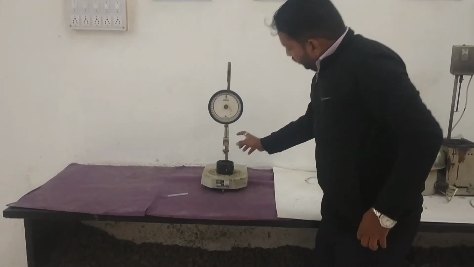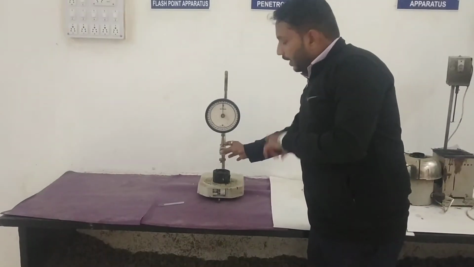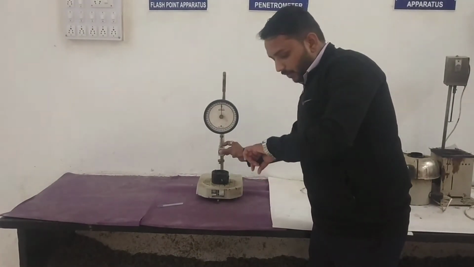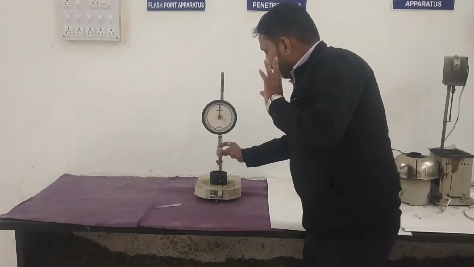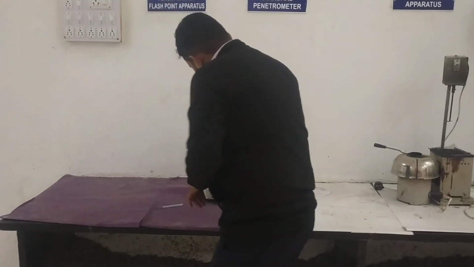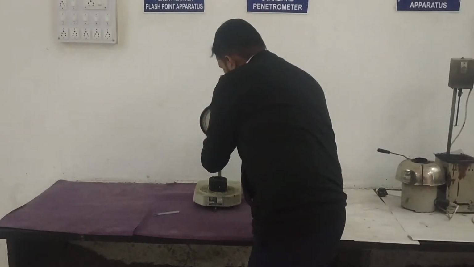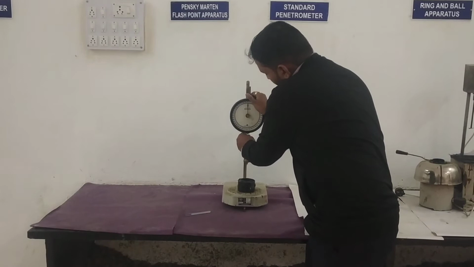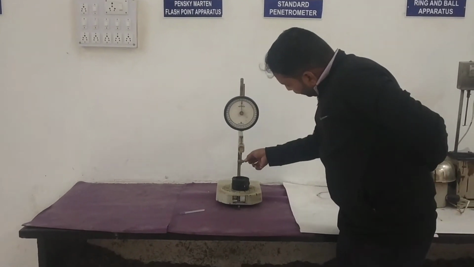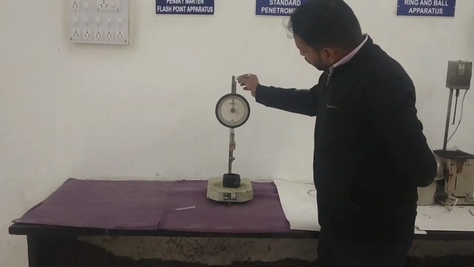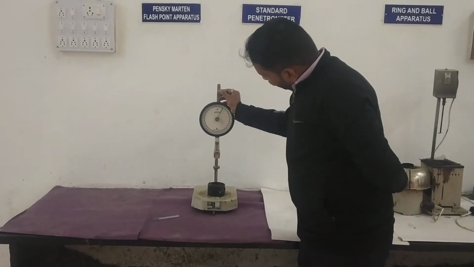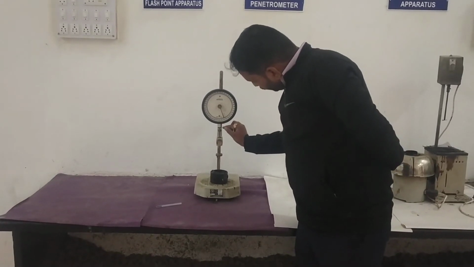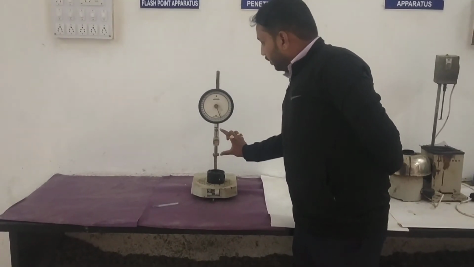Then I am going to press this knob and allow the penetration for 5 seconds. I am releasing the needle just for 5 seconds. When the needle penetrates in the downward direction, you can see the movement of the needle, and this assembly should touch the needle assembly.